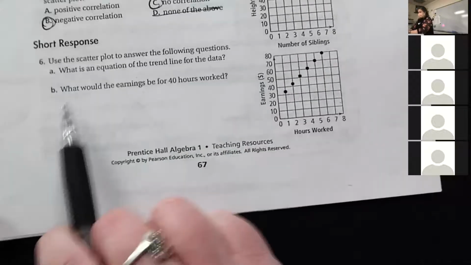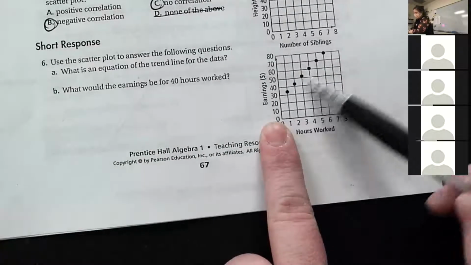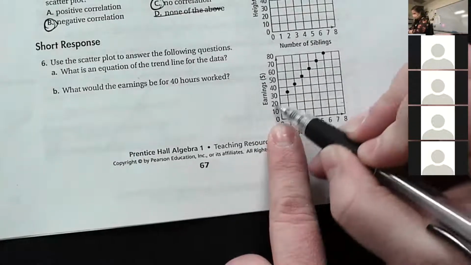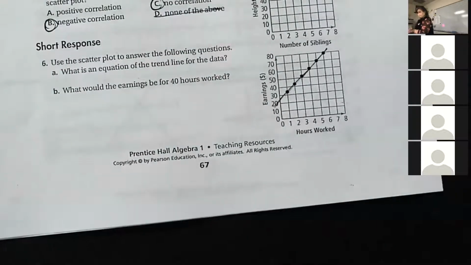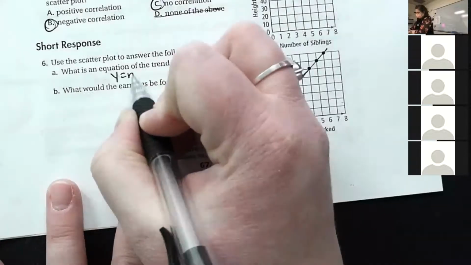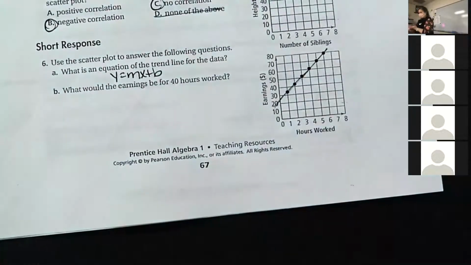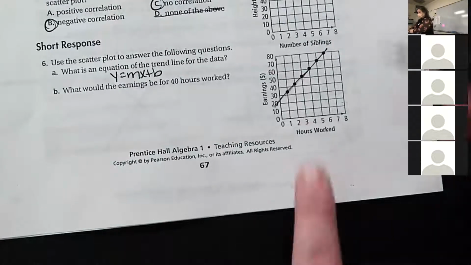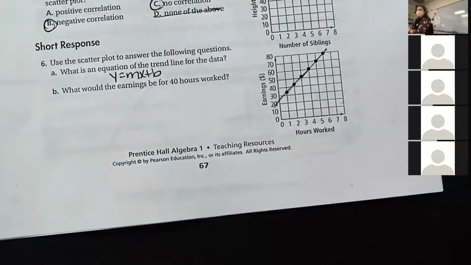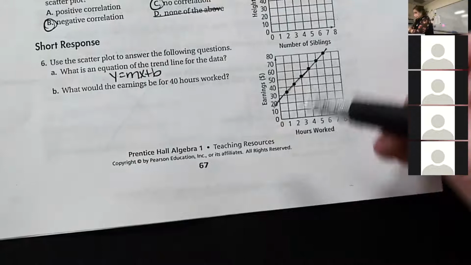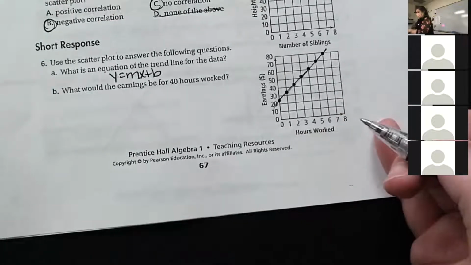Sometimes you're going to be asked to make an equation of a trend line. So essentially you're going to make a line and come up with the equation of it. I'm just going to draw my trend line in as well as I can. You know your favorite equation of all time is y equals mx plus b. In that equation, I need slope and I need my y-intercept. When I drew my trend line in, where did I cross the y-intercept, approximately? About 25. So my b is 25.